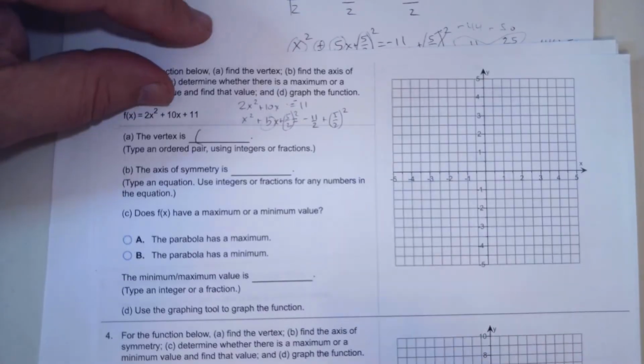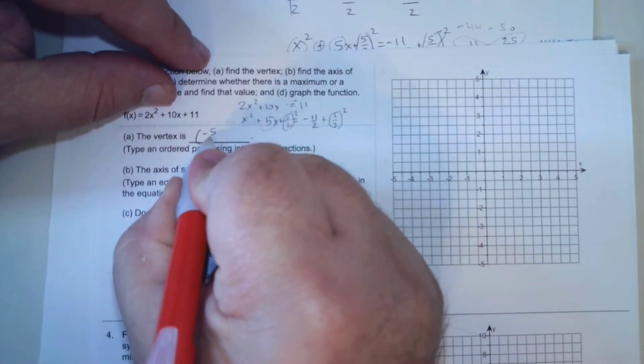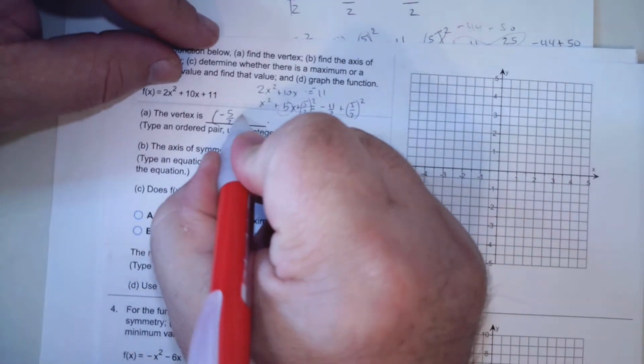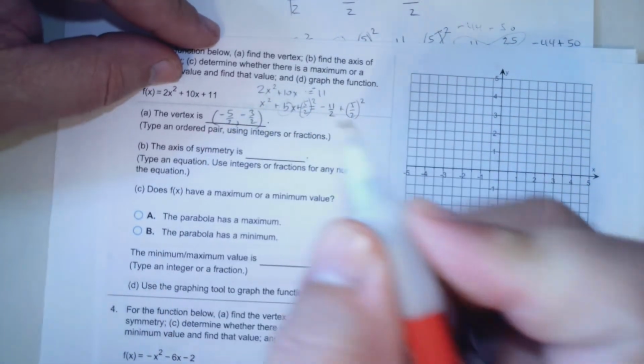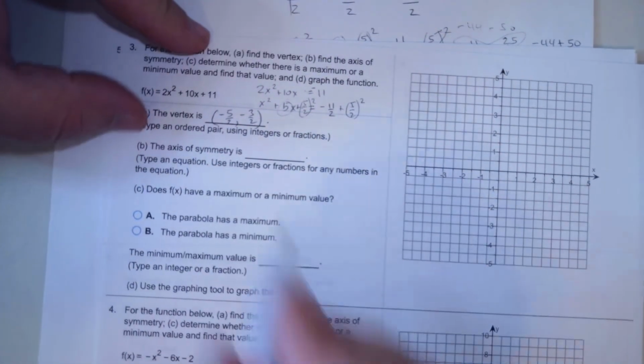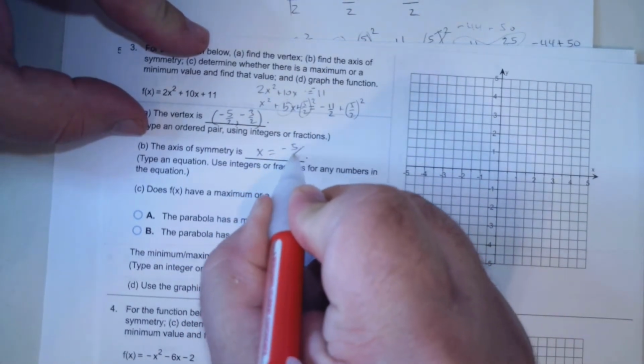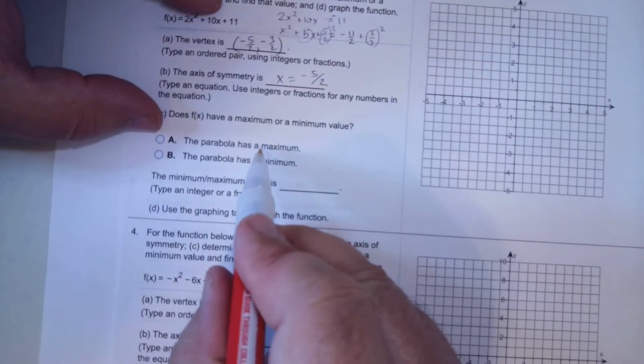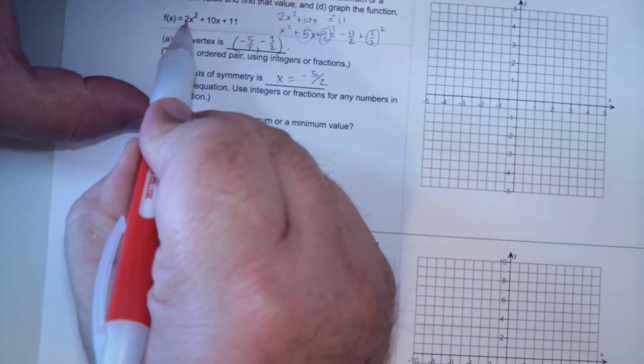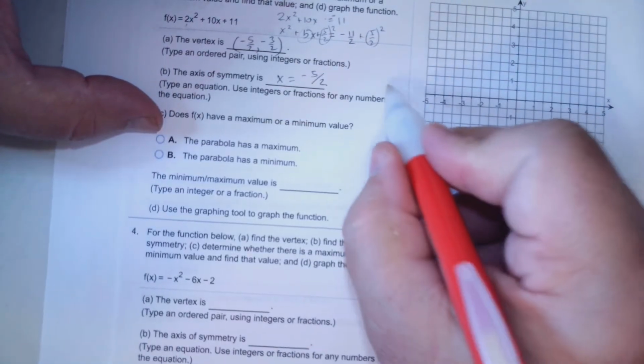So the vertex is negative 5 over 2, negative 3 over 2. Axis of symmetry is x equals negative 5 over 2. And the parabola, since a is positive, it opens up.